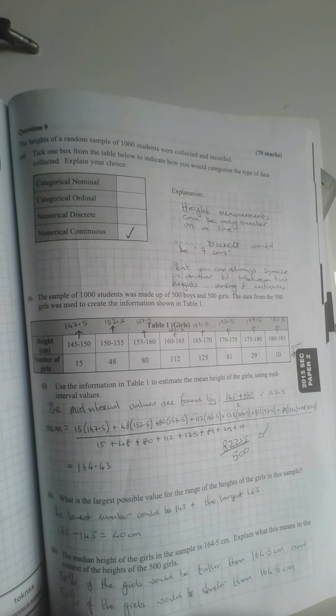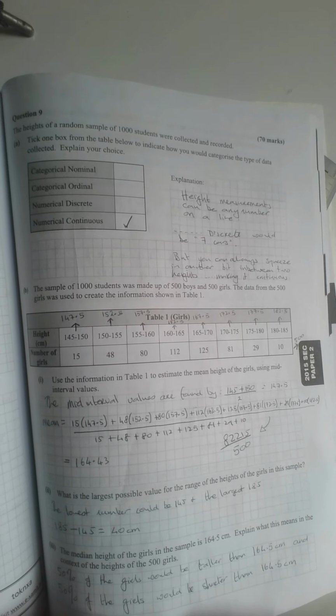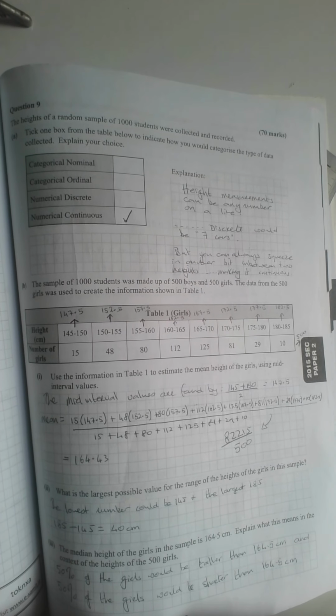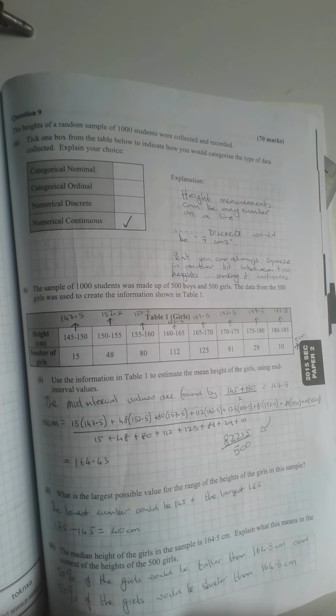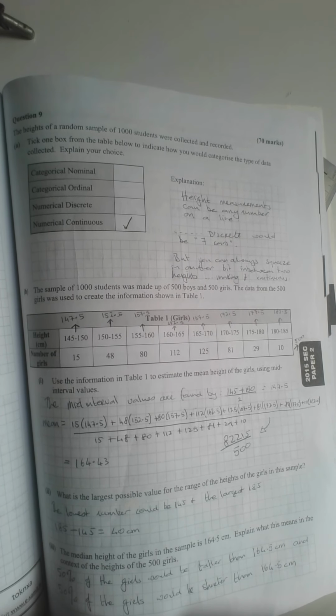2015, paper 2, question 9. This is quite a long question, so there's all sorts of bits in it. The heights of a random sample of 1,000 students were collected and recorded. Tick one box from the table below to indicate how you would categorize the type of data collected.